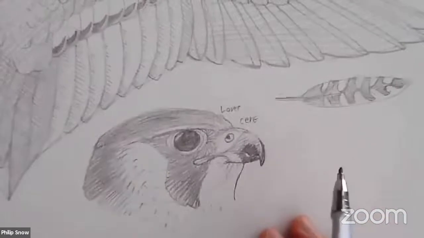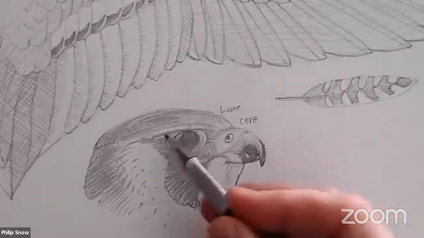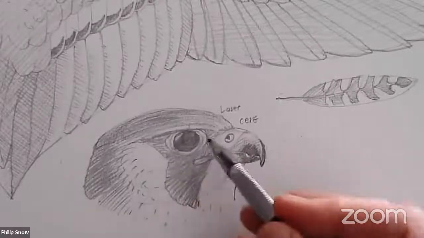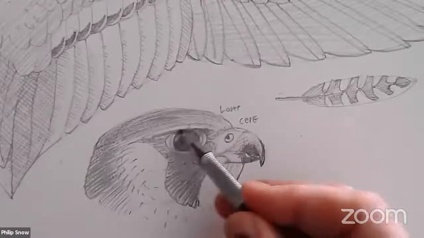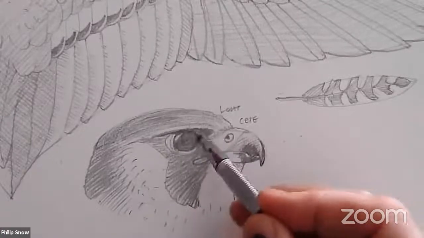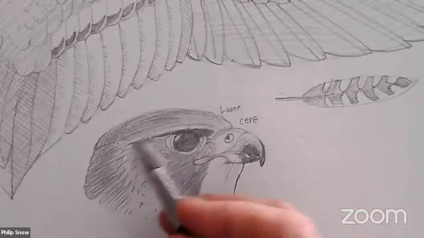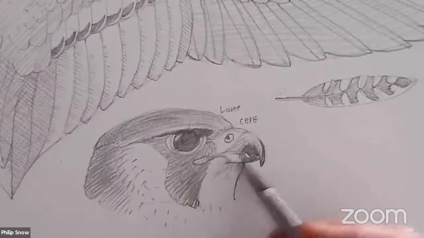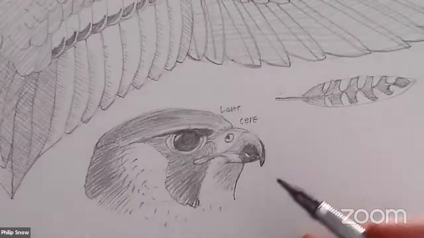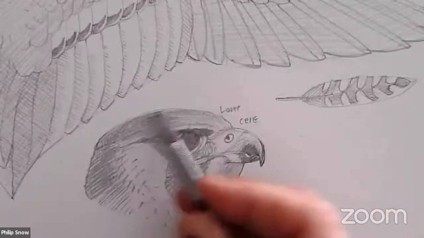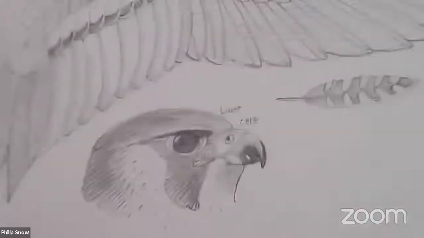Now, the reason that I say you get that fierce look is because of the shadow here. And I'm going to do some shadow across here because this is sticking out. See that? That's what makes it look fierce, because of the shadow. I'll put a bit of shadow under the beak there.